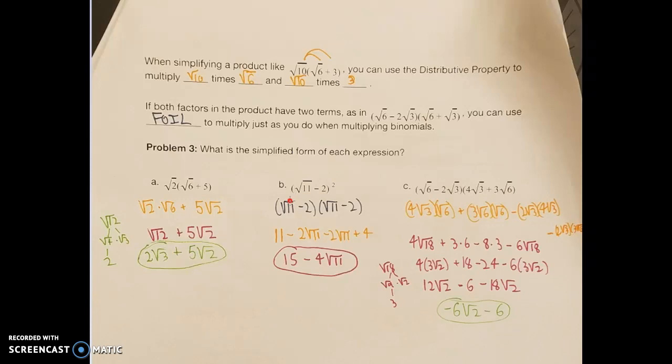Now if I do the outside terms, square root of 11 times negative 2 would be negative 2 rad 11. And then if I'm doing inside terms, same thing, negative 2 times rad 11 would just be negative 2 rad 11. And if I'm doing the last terms, negative 2 times negative 2 would be a positive 4. Gotta watch out for those two negative signs canceling out and becoming positive. So now this is my expanded form of that.